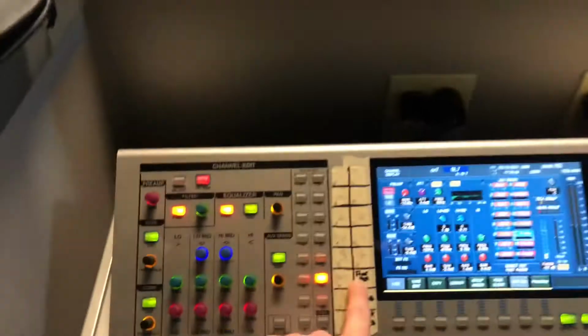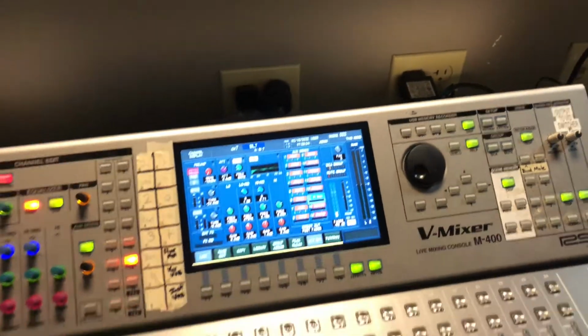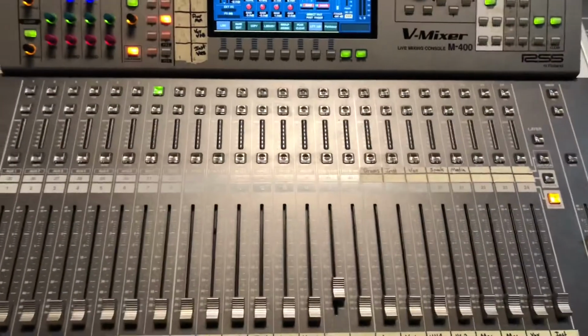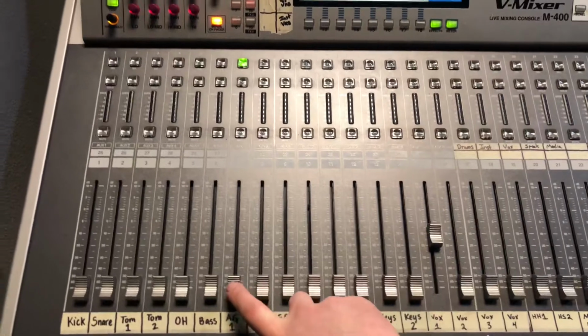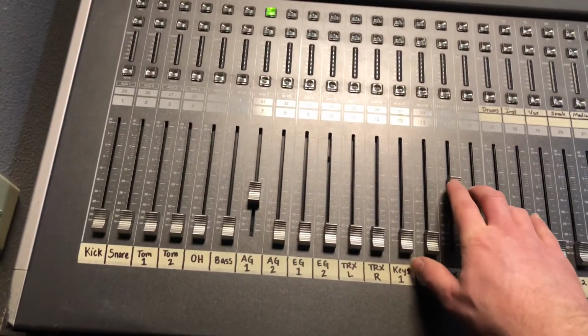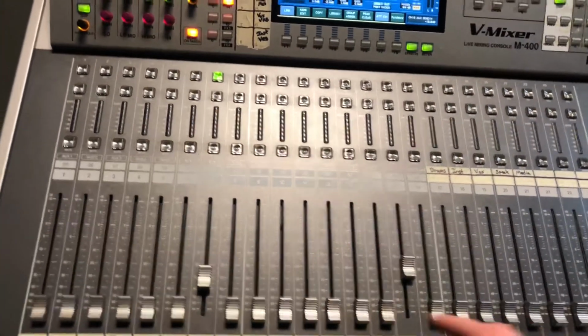So 14 is the floor monitor. Once you get through your gains, say you've got a vocal, maybe some acoustic guitar, I think that's honestly what you have this weekend, and you just should be good.